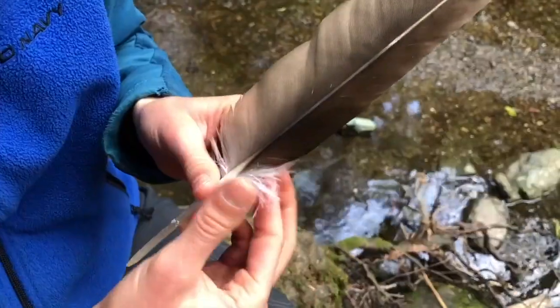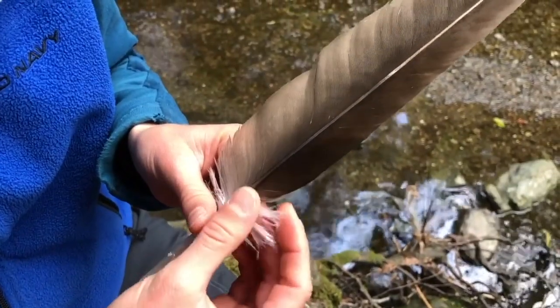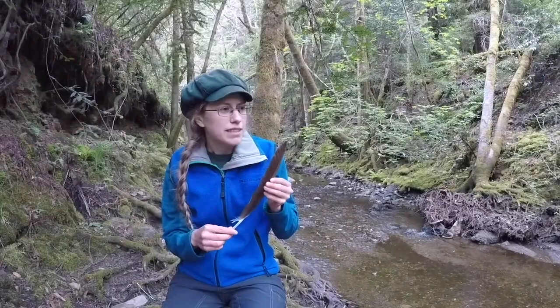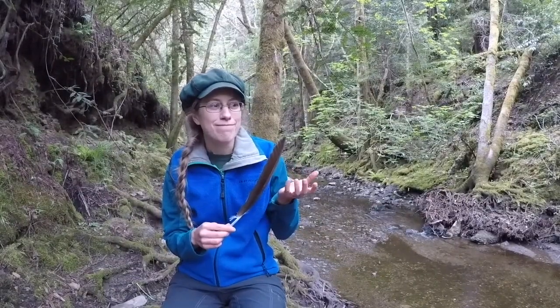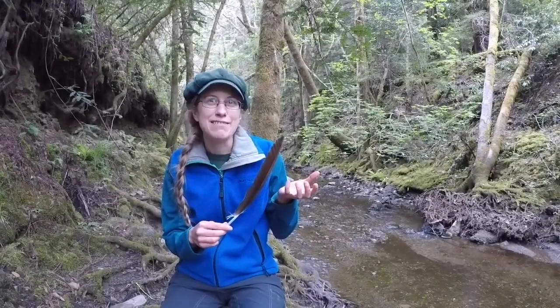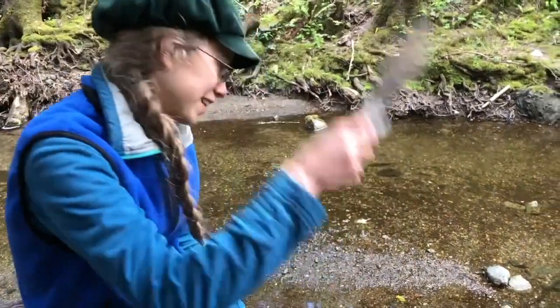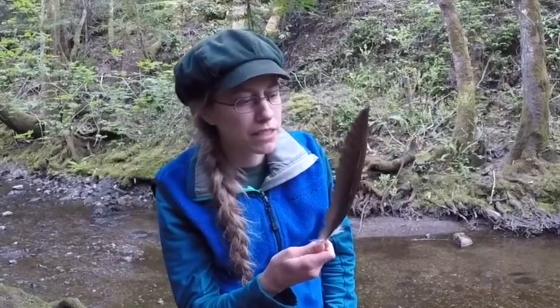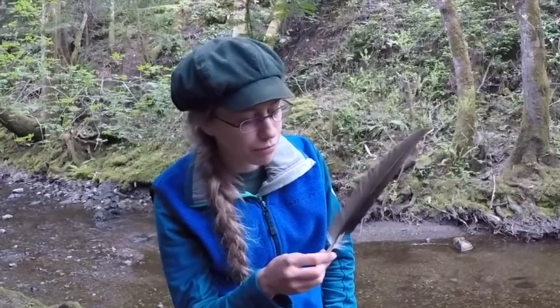I noticed that this part feels really soft, whereas the part up here feels kind of stiff. It kind of smells like musty, dusty forest. It makes a louder sound than I would expect to hear from a feather.